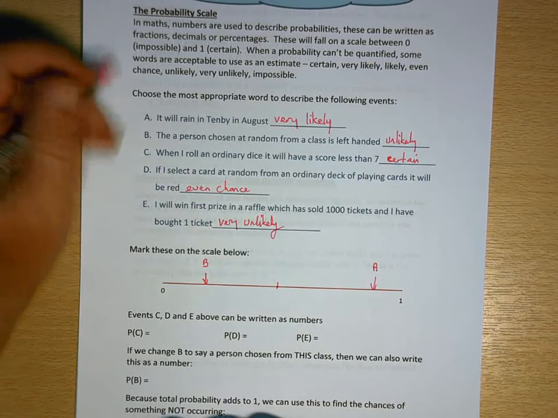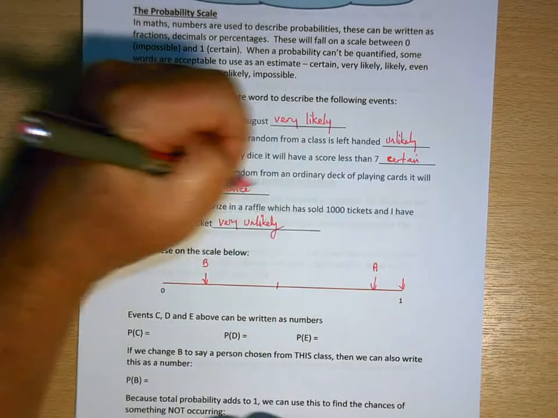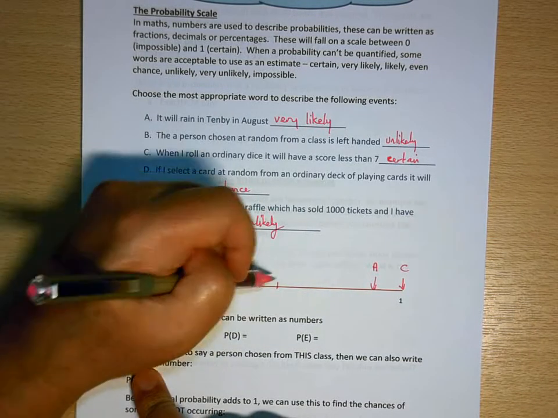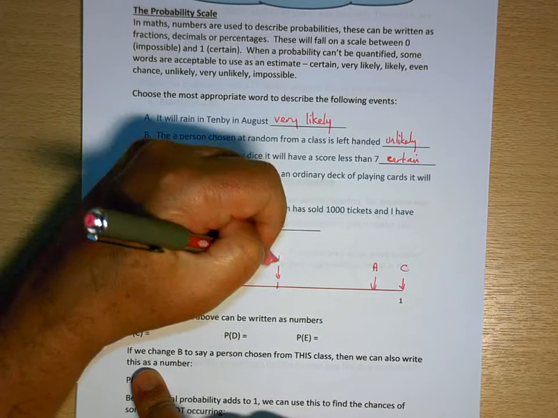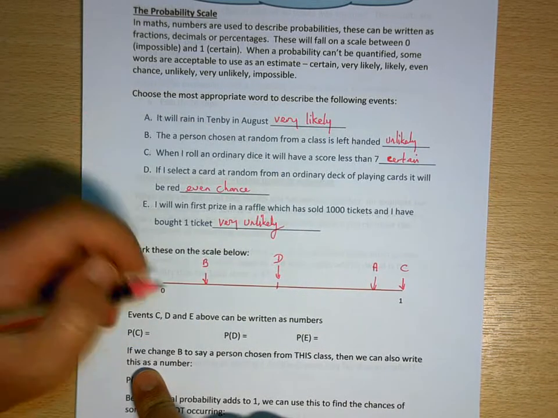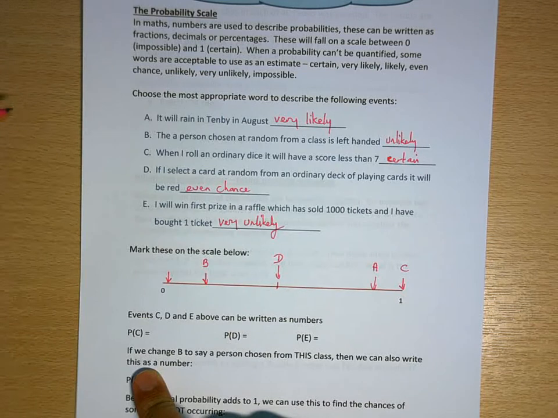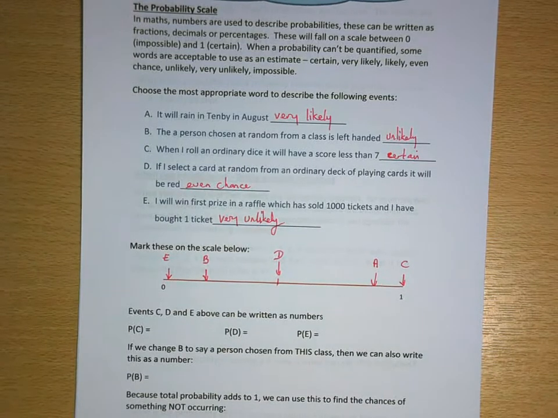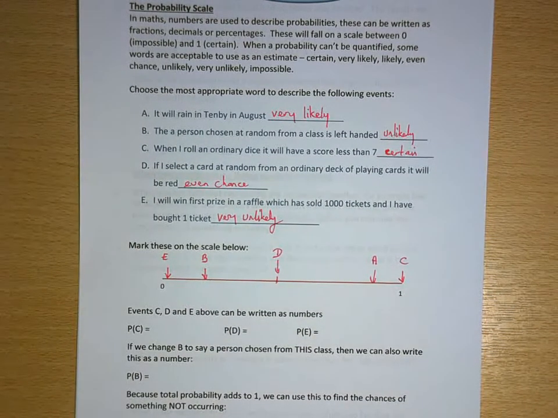Certain for the dice, so that's C, will be on 1. D is an even chance, so that would be exactly in the middle. And very unlikely would be down pretty close to 0. So that's a really basic entry into probability. As I said, it's the way you'd have been introduced to it back in year 7. And it's unlikely that you would get a question like that on an intermediate tier paper.